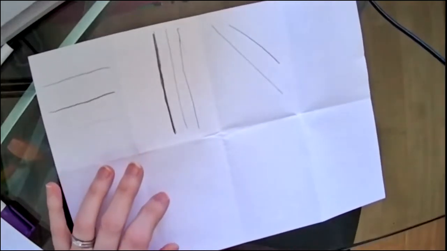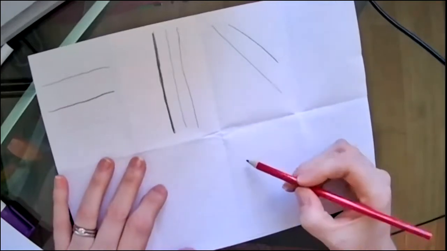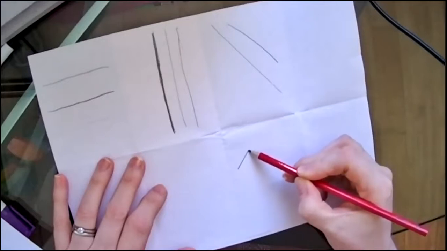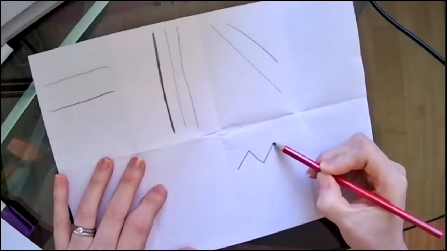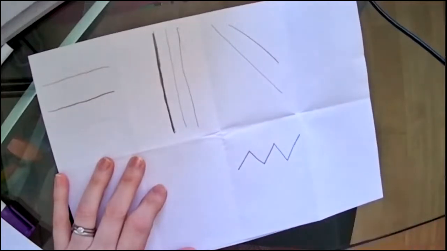We've then got a type of line called a zigzag line. A zigzag line uses this diagonal line, but it joins lots of diagonal lines together. So we can go diagonal, change direction, diagonal, change direction, diagonal, change direction, and so on.